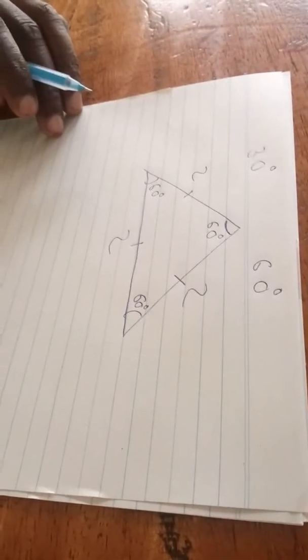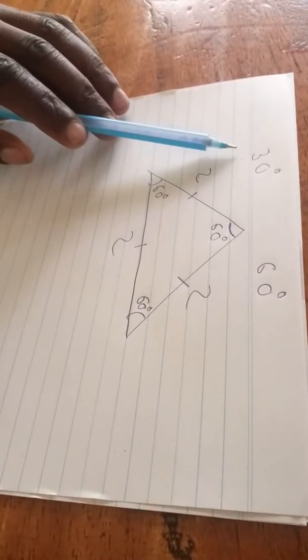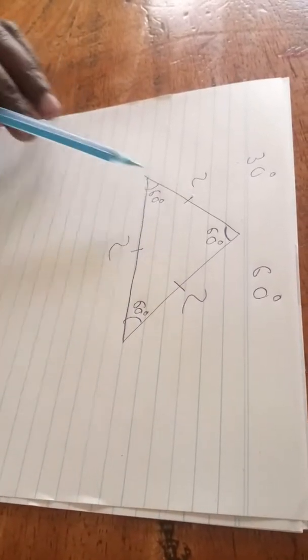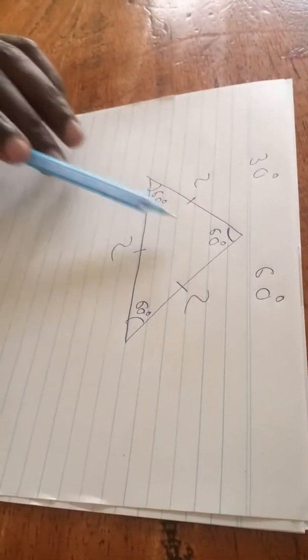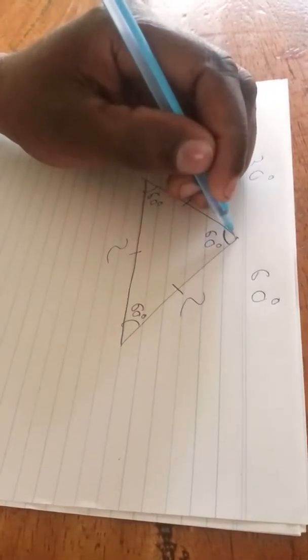Now, to find the sine, cosine, and tangent of these angles, we need to have a right-angled triangle. And we can obtain the right-angled triangle by cutting this triangle into two parts.